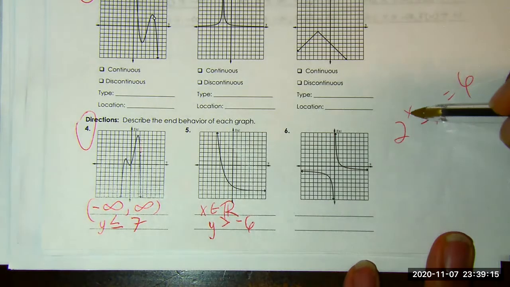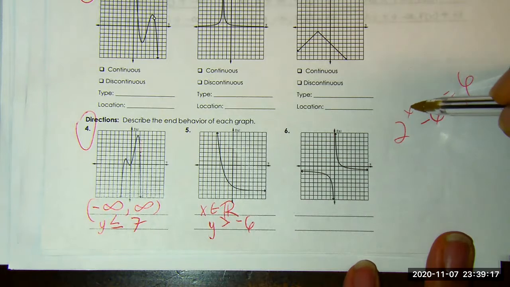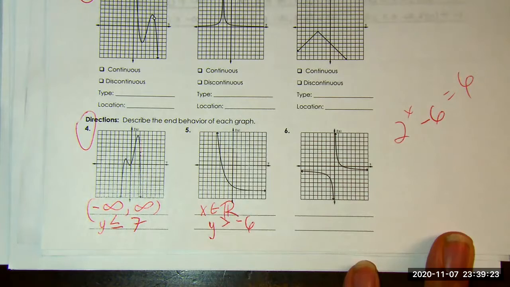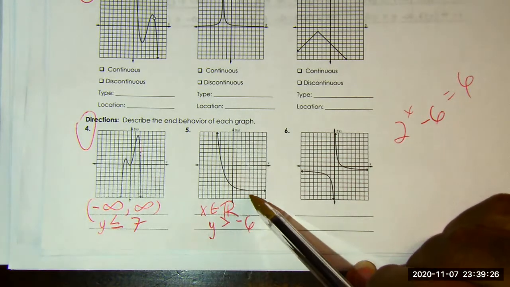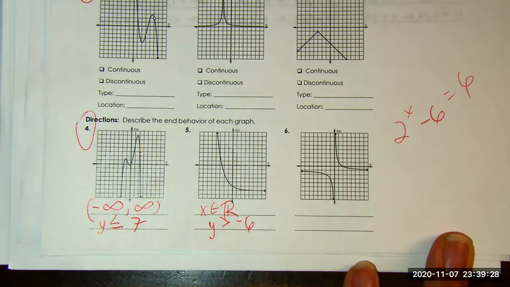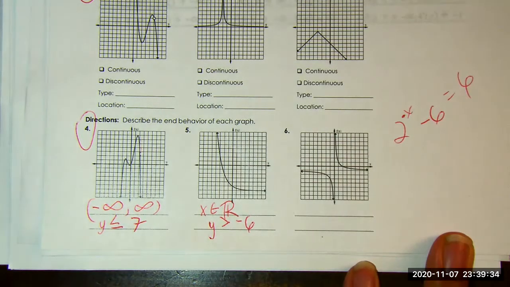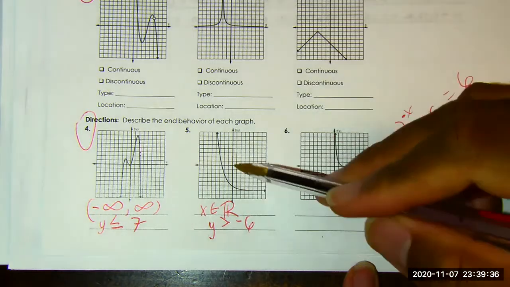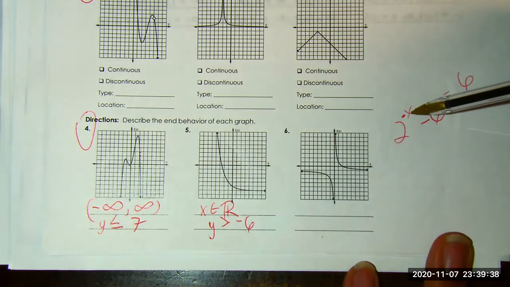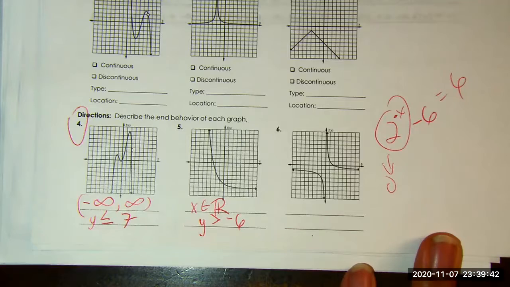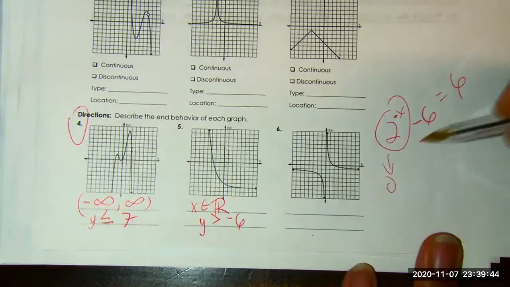Technically speaking, as x goes towards negative infinity, it becomes 0. As x gets bigger and bigger, it gets smaller and smaller. Actually, it looks like it's also reflected over the y-axis, so I'll put a negative sign here. So as x goes towards infinity, it's really like going towards negative infinity. Hence, this becomes 0 because it gets smaller and smaller. And we're left with negative 6.